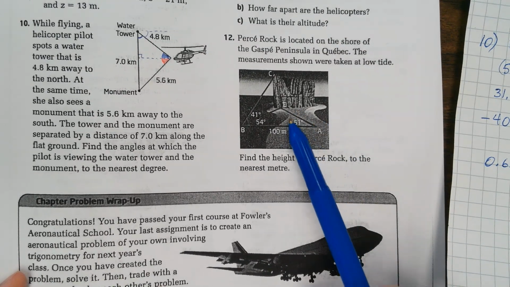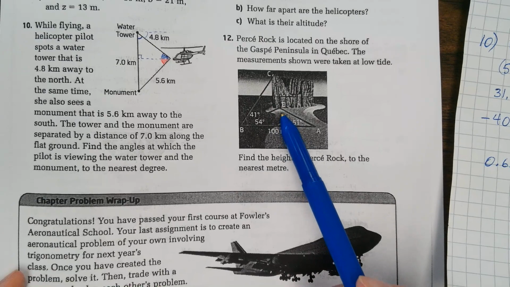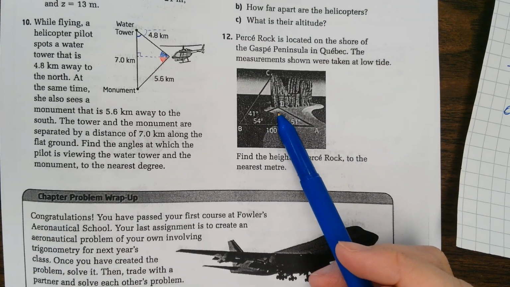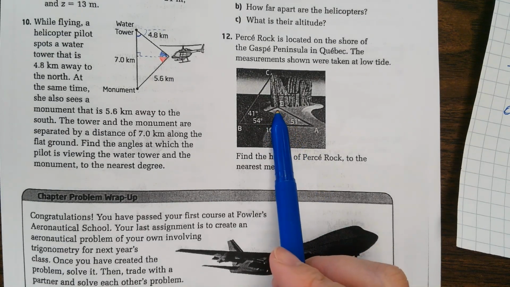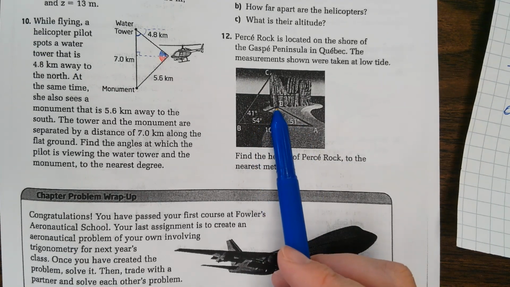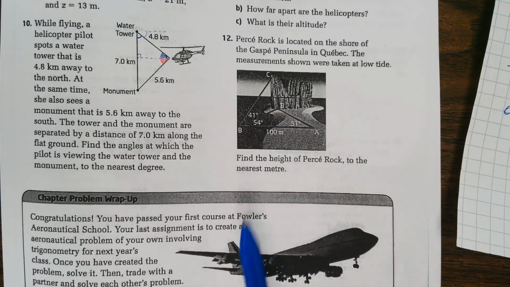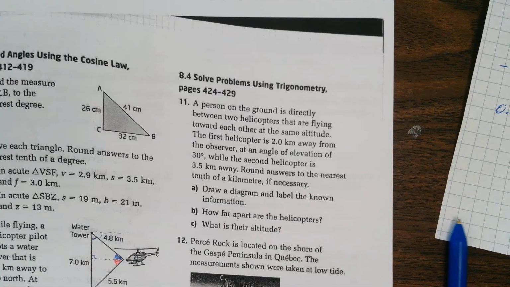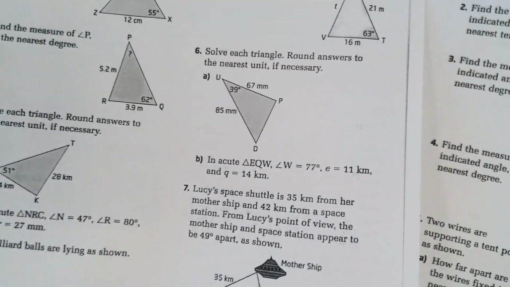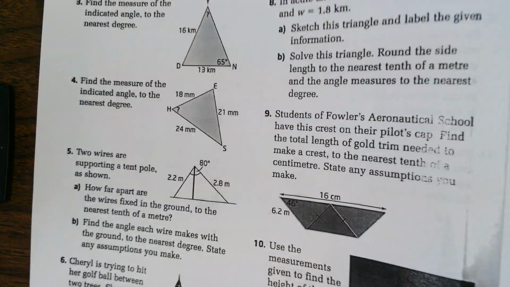Okay, number 12 right here. Is that the one that I talked about? Yeah, it is. So don't assume this is 90 degrees. What is this angle? Okay, looking at the diagram, what is this angle? 75, because I gave you the 54, I gave you the 51. That means this angle right here is 75. Okay, so let me do one ambiguous case, and then I'll give you guys time to try the rest of this stuff.